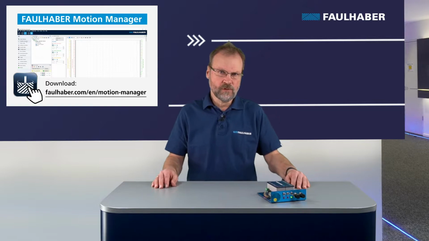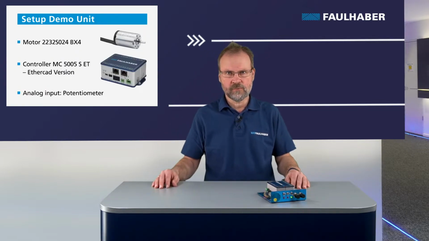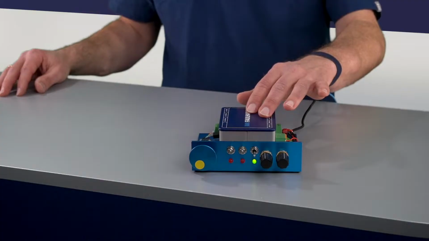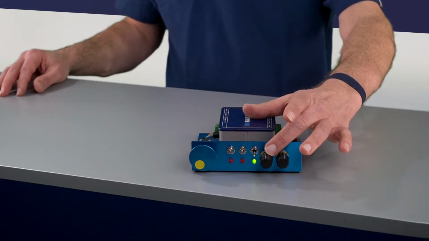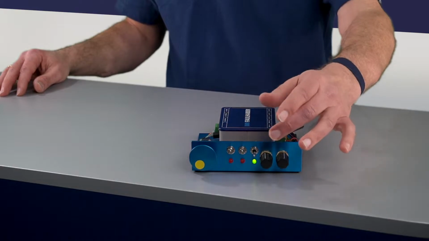In the first few videos of this sequence, I gave you an overview of how to use the discrete inputs of our motion controller to control the drive. And I gave a first example of a scaling of such an analog input. Here I want to do this for my demo unit and use analog input 1 as the target speed.